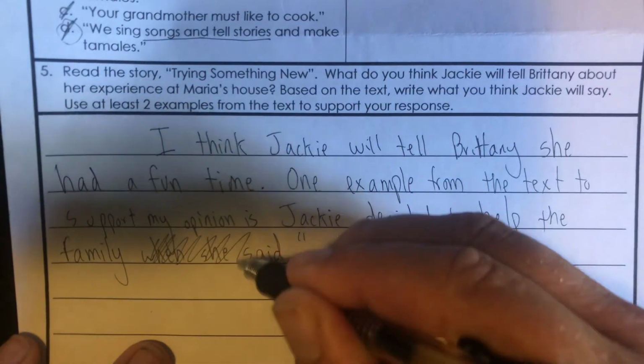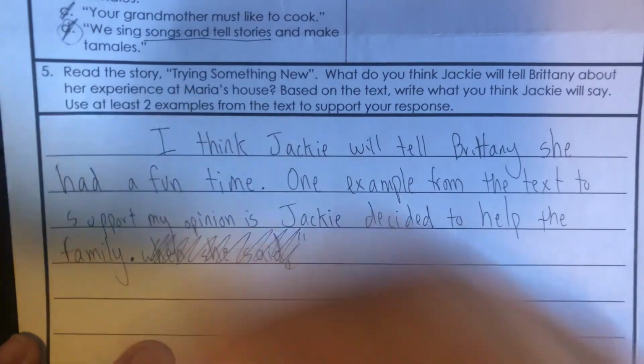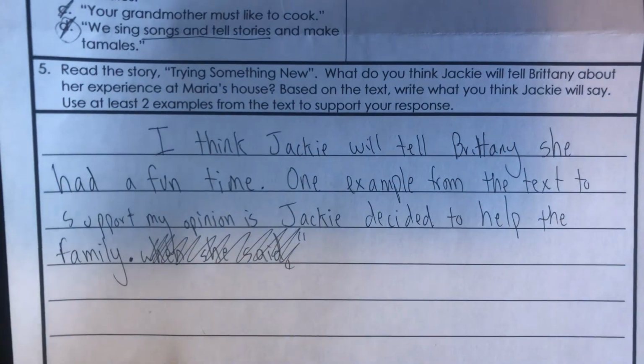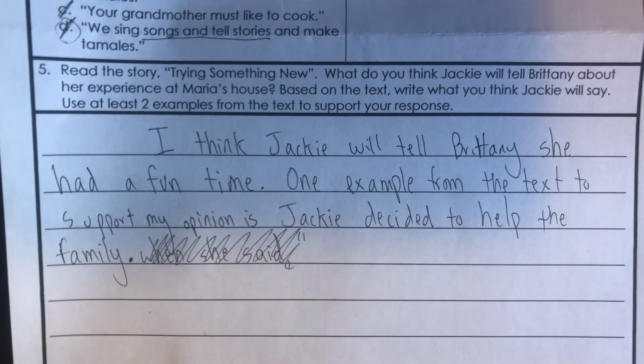Yeah, we don't have to have a quote in there. We could just kind of end it there. So one example from the text to support my opinion is Jackie decided to help the family.